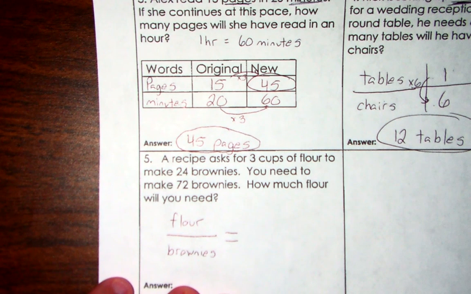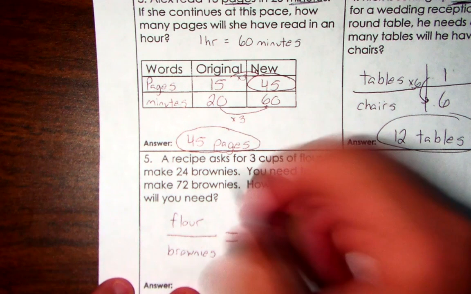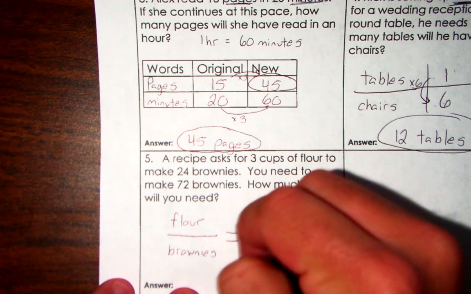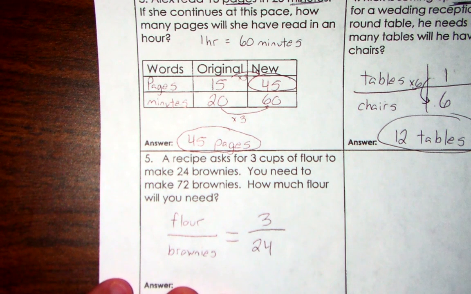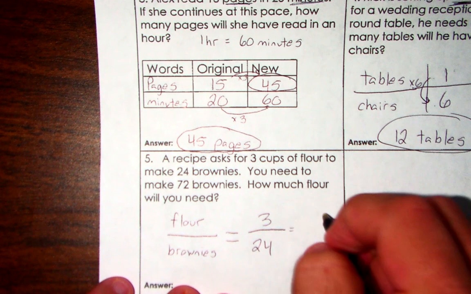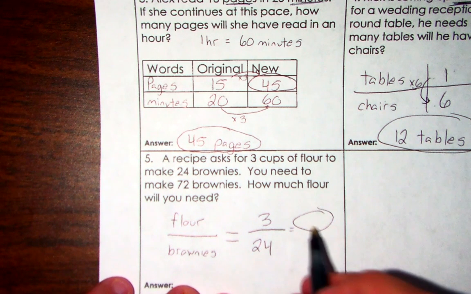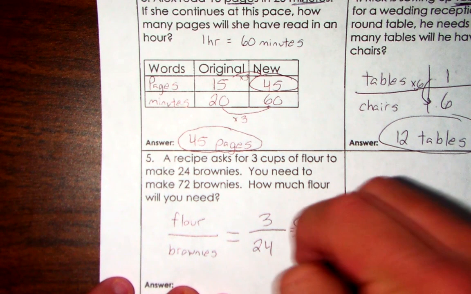Say, that sounds good with a glass of milk right now. Alright, so here we go. We got 3 cups of flour, and that'll make 24 brownies. We need to know how much flour it would take, so that's what we're solving for, how much flour, if we have 72 brownies.